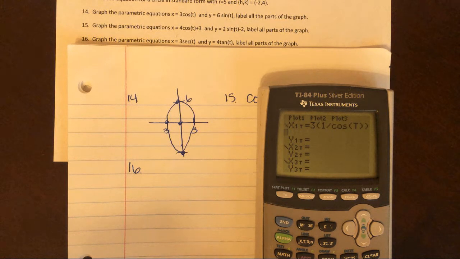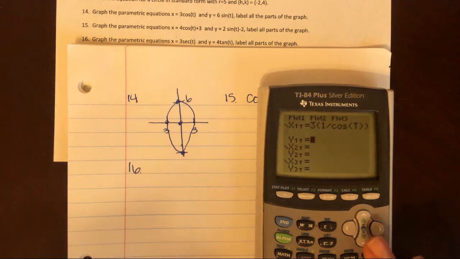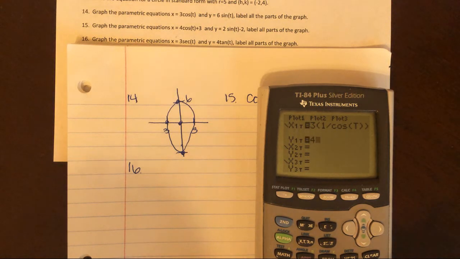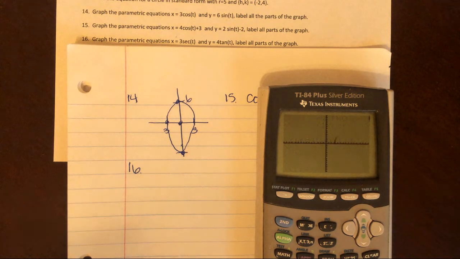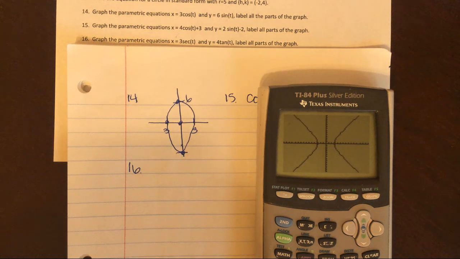And then I'm going to put, oh, that's it. There's nothing behind it. And then I'm going to go type in 4 tangent of t. And there's nothing behind that one either. So I'm going to go hit graph. Well, this time I don't have an ellipse. This time I have a hyperbola.